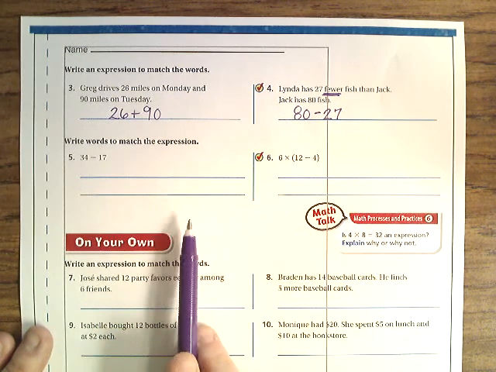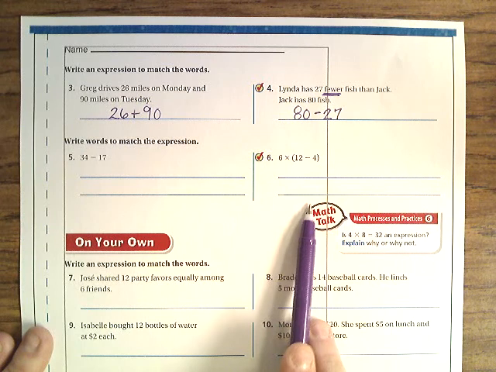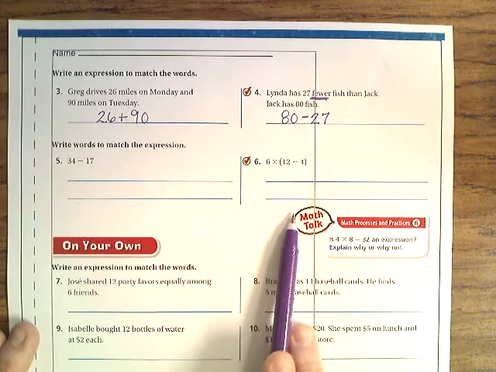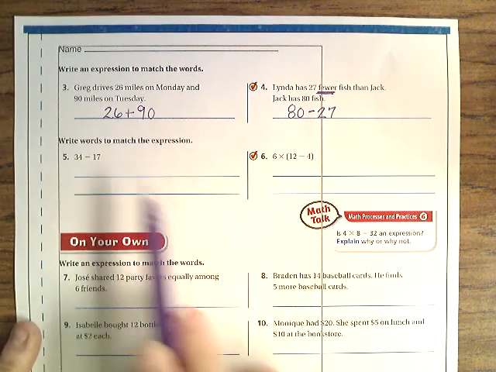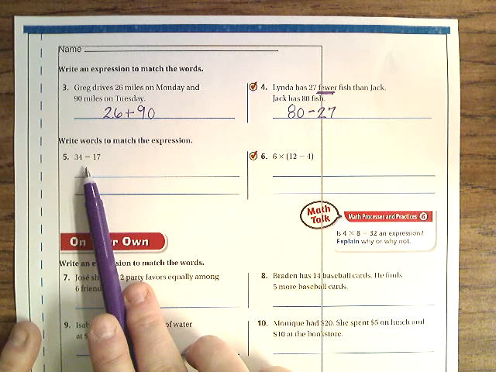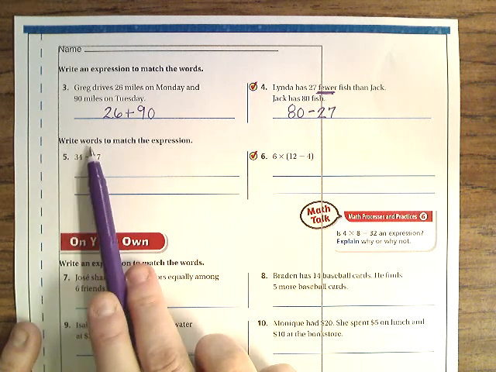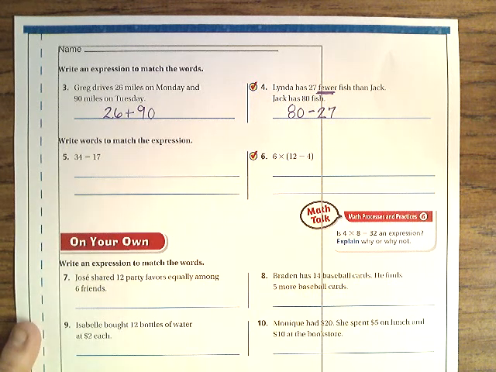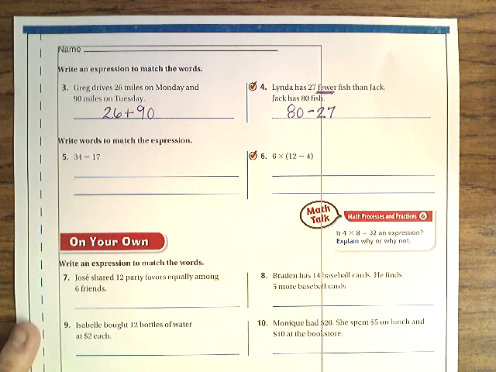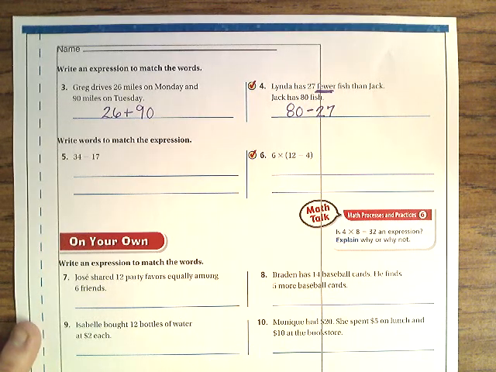I want to look at 5, and I also want to look at 6. Okay? These are different. They give us the numerical expression. They want us to write words to match the expression. So write a story problem is what they're saying, to match the expression.